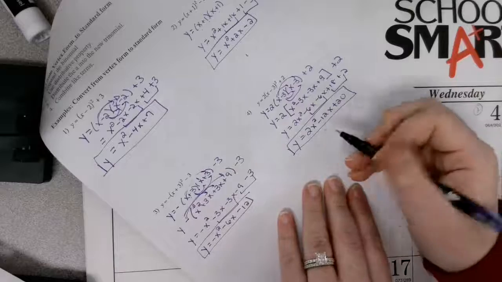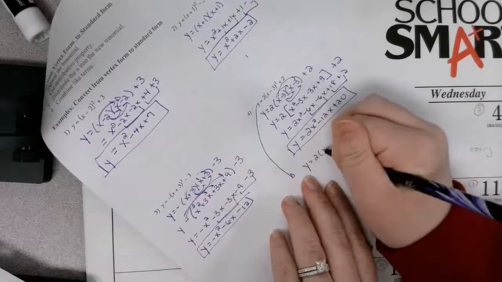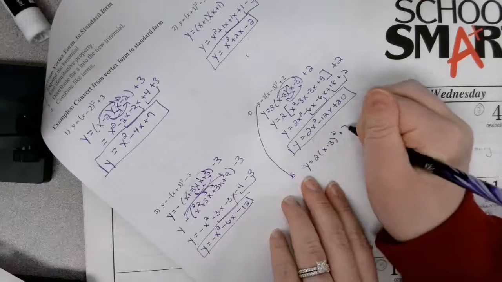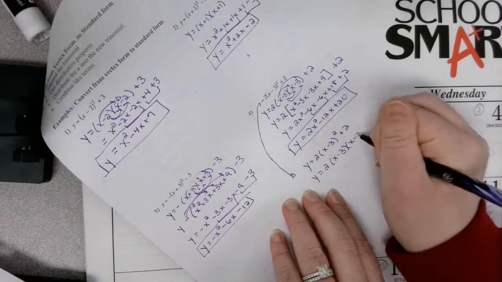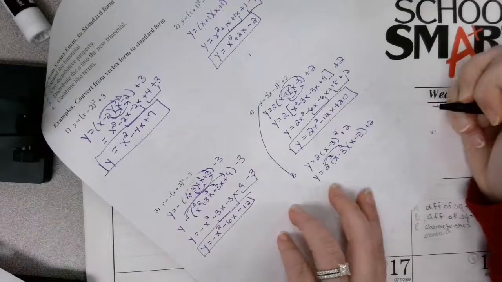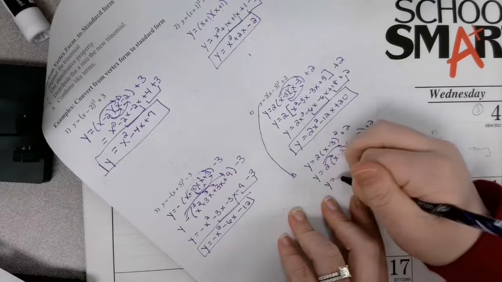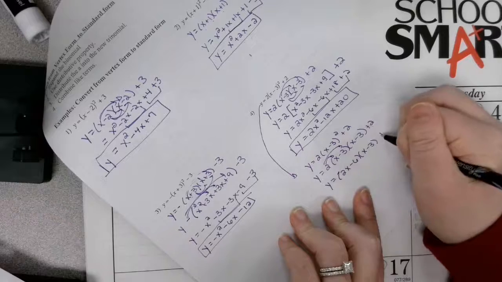I'm going to just show you how to do it another way. So if we had the original equation here, you absolutely have to write it twice to start. If you want to distribute that 2 into the first set of parentheses, that is fine. So now you have (2x minus 6) times (x minus 3) plus 2.